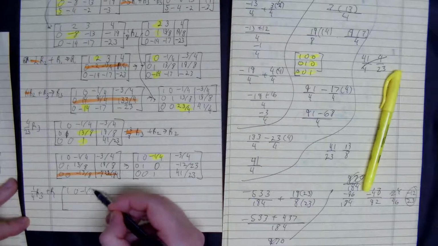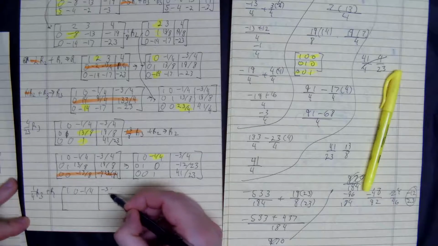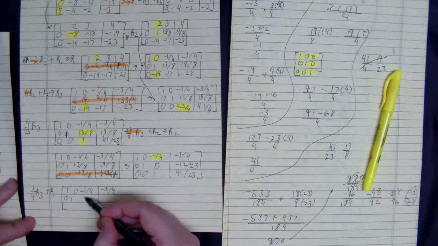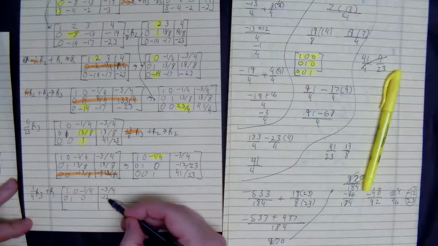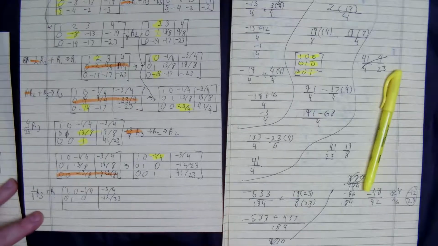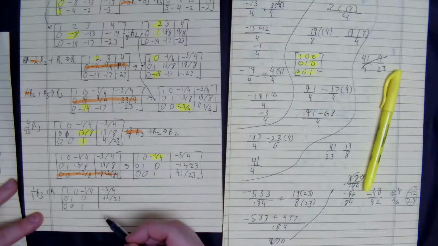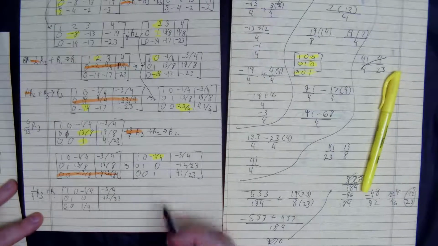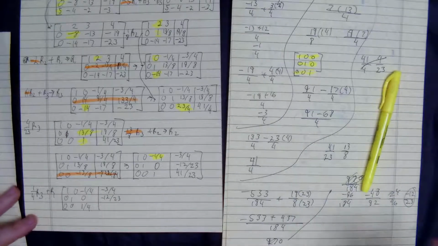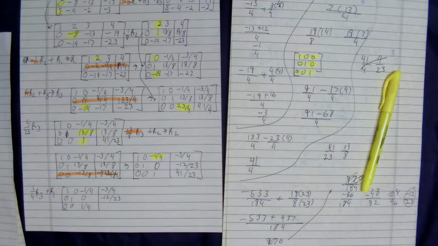1, 0, negative 1/4, negative 3/4. 0, 1, 0, negative 12 over 23. Then 0, 0, 1, 41 over 23. So you multiply by 1/4. And then 41 times 1, and 23 times 4 gets you 92.